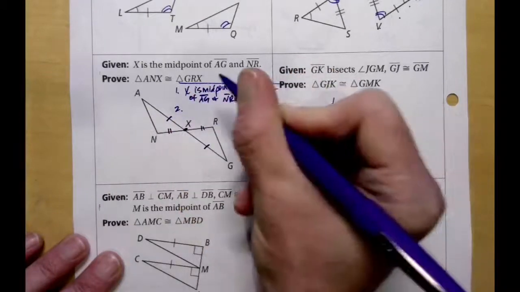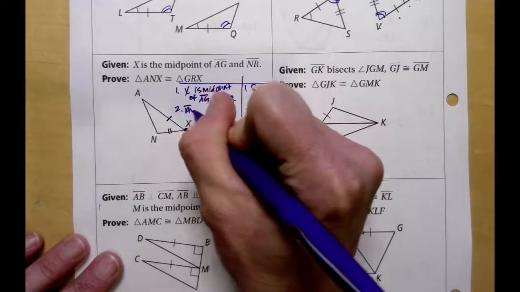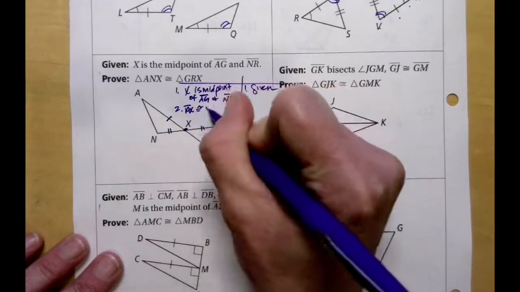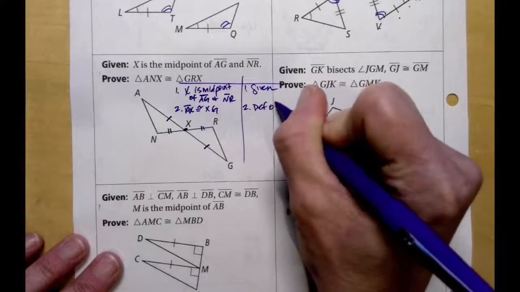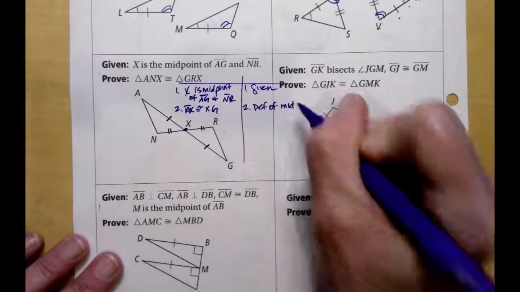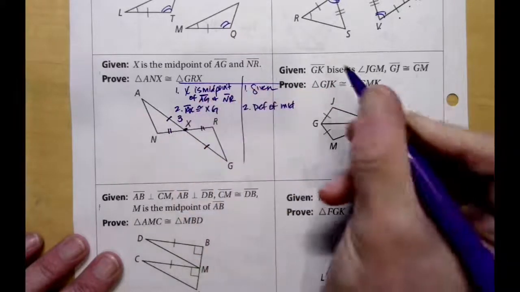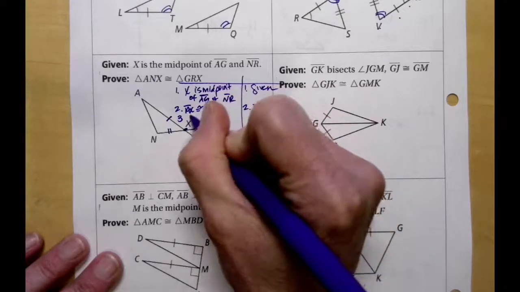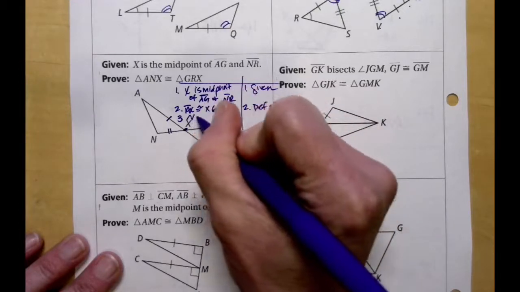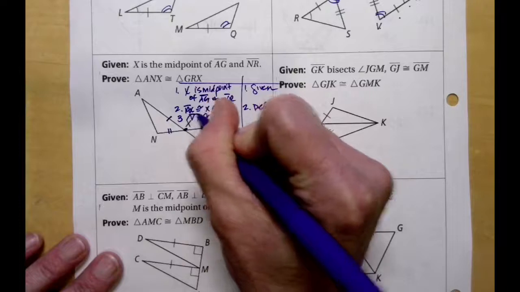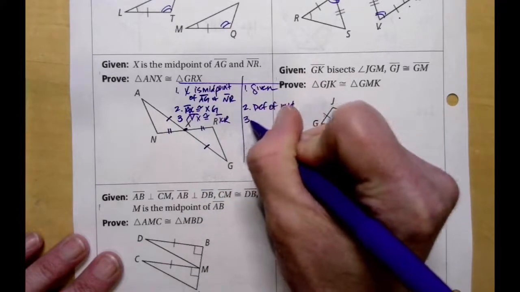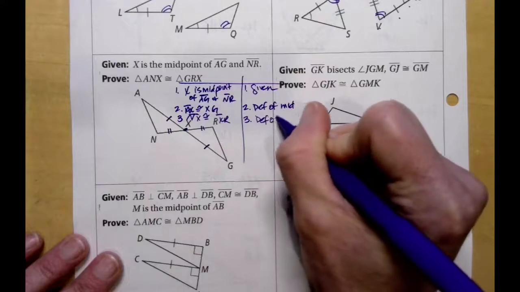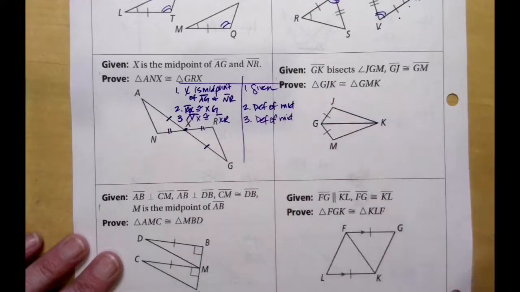So that means that AX is congruent to XG, and that's the definition of midpoint. I know that NX is congruent to XR, and that's also the definition of midpoint.